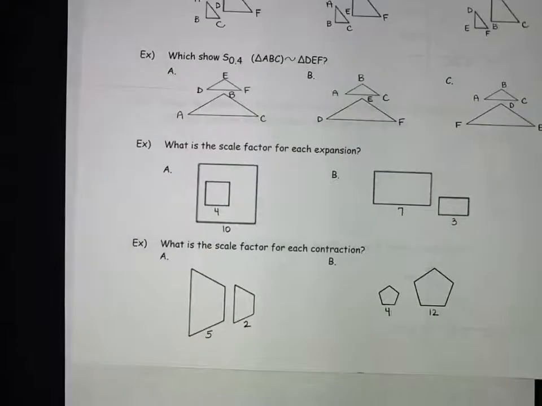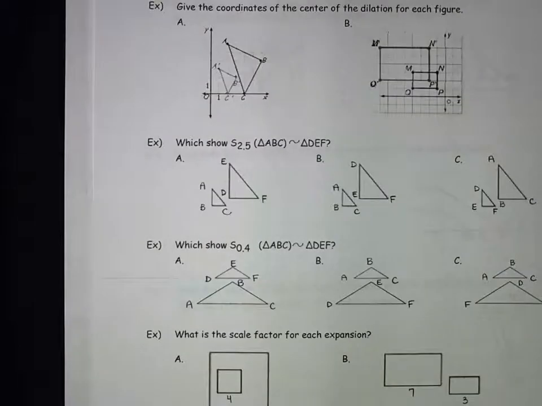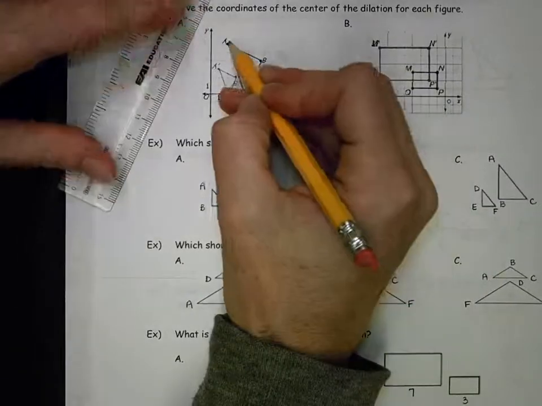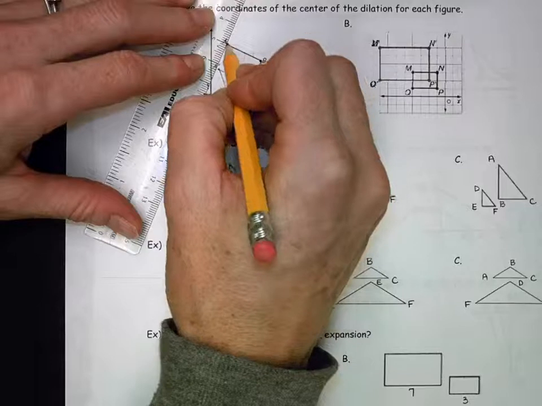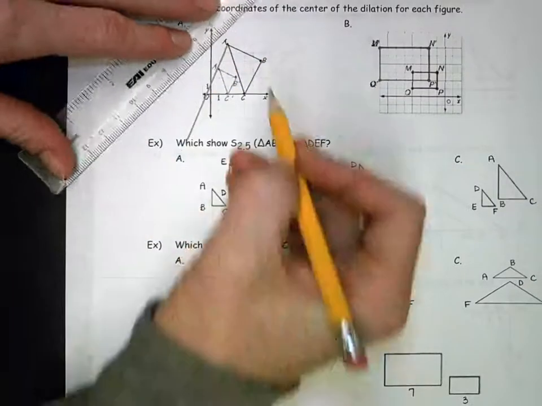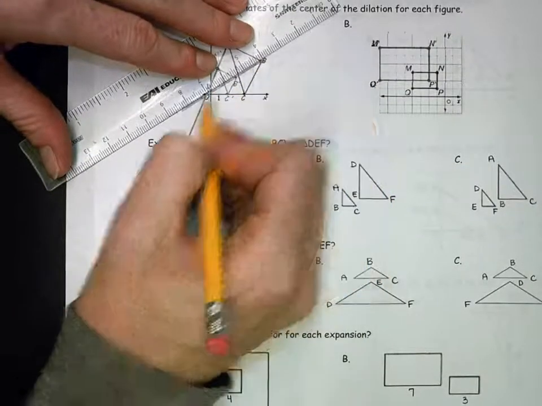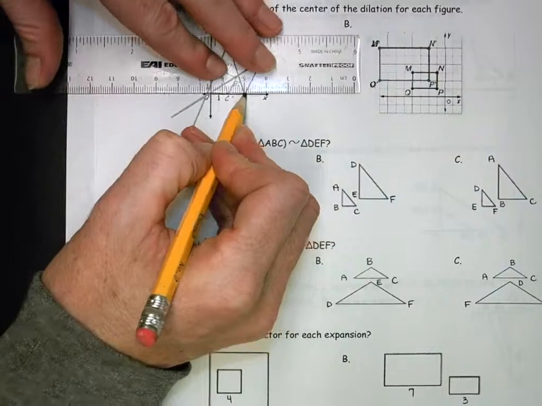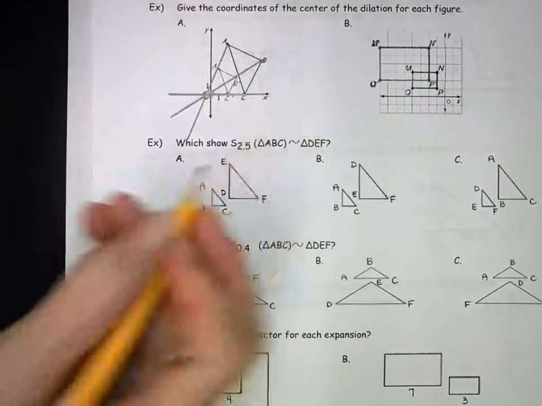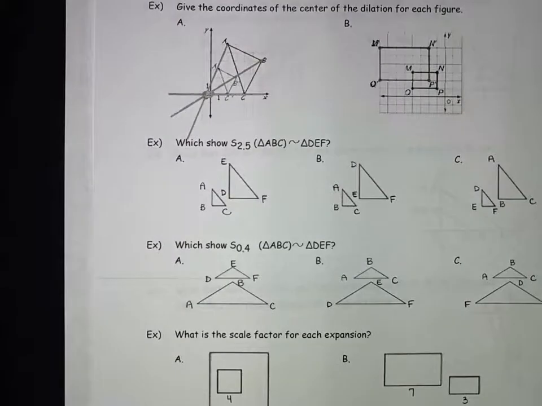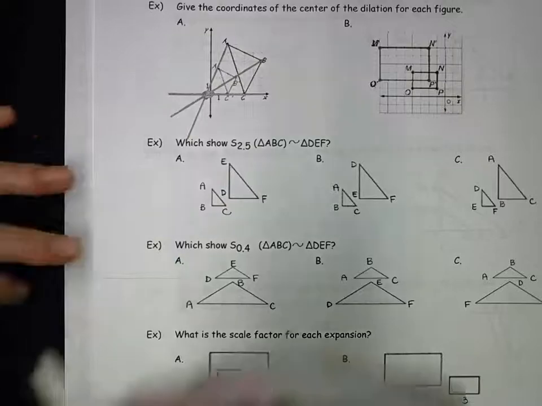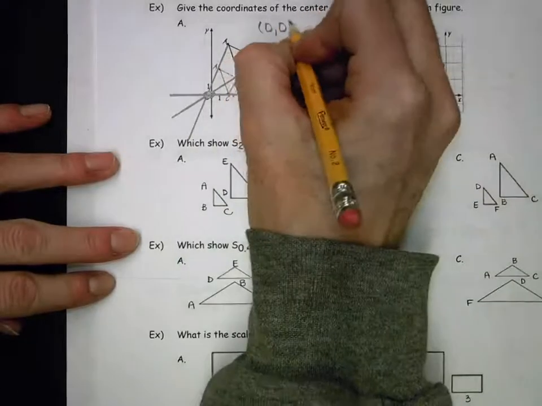If you flip your page, the next thing we're going to do is give the coordinates of the center of the dilation for each figure. To get the center, we're going to connect corresponding points. So in this first situation, if you connect A to A prime and draw a line, if you connect B to B prime and draw a line, and if you connect C to C prime and draw a line, they should all cross at the same point. And where they cross is called your center. In this case, it looks like our center will be approximately 0, 0.